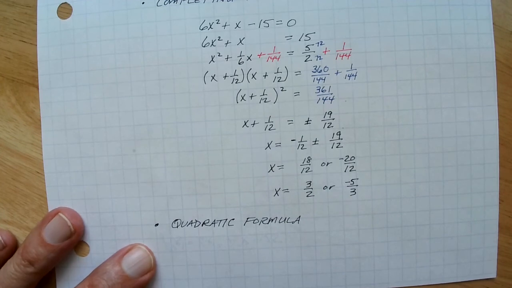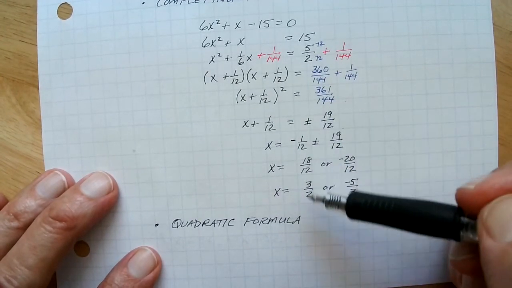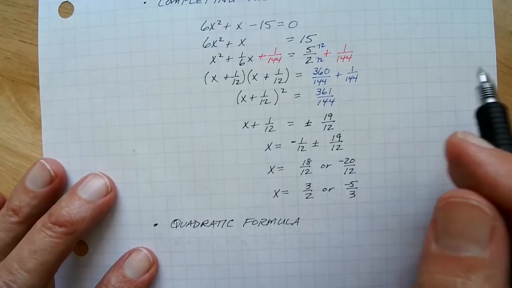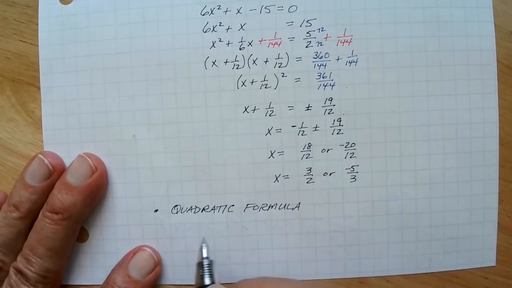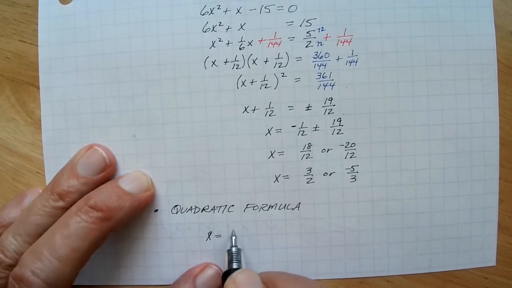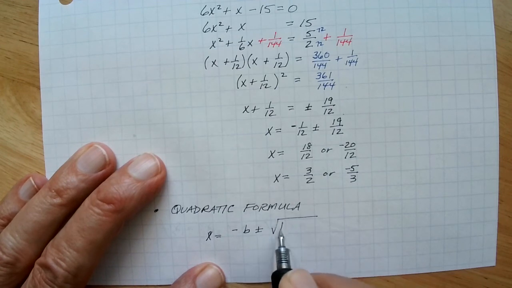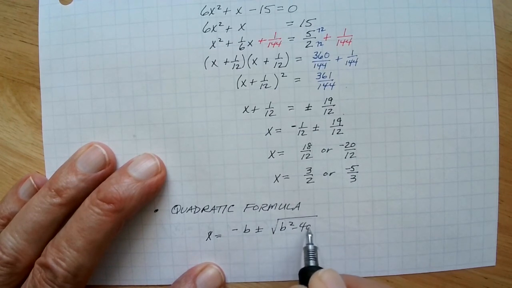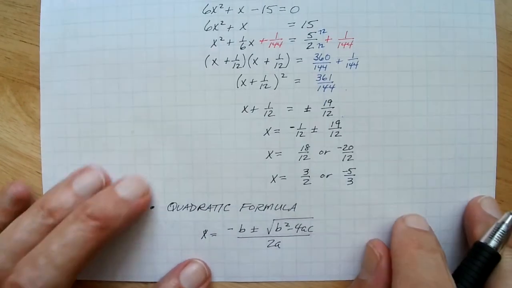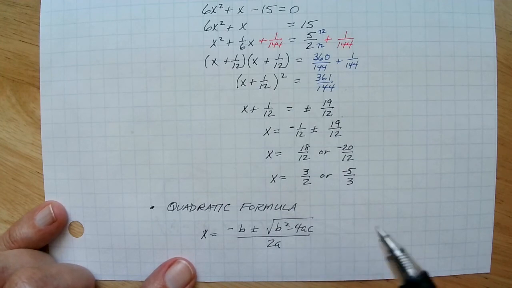And as you probably already know, the quadratic formula is really what comes about from the completing the square process. And so the formula, just to remind you, x equals negative b plus or minus square root of b squared minus 4ac all over 2a, where a is the quadratic coefficient, b is the linear coefficient, and c is the constant.